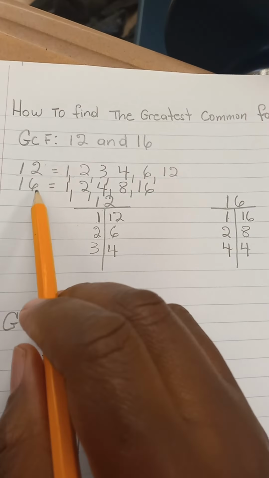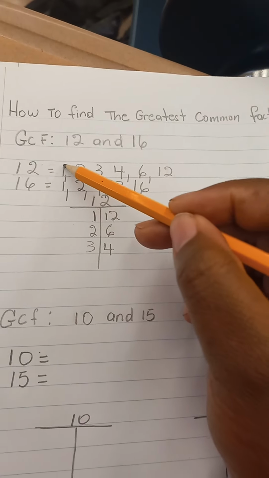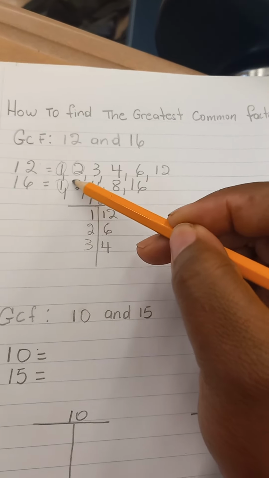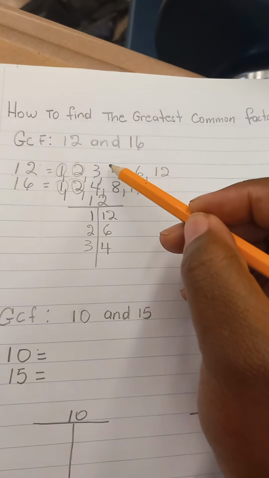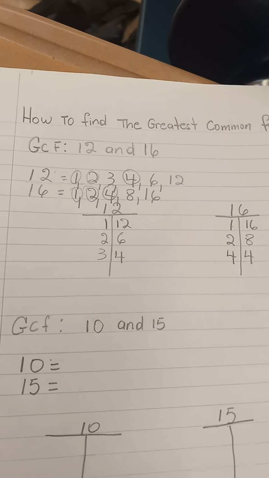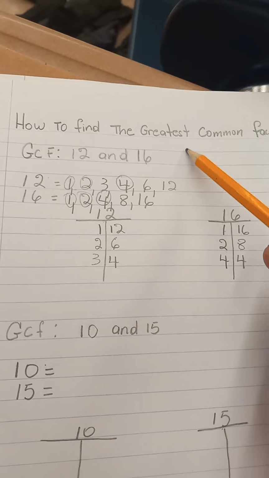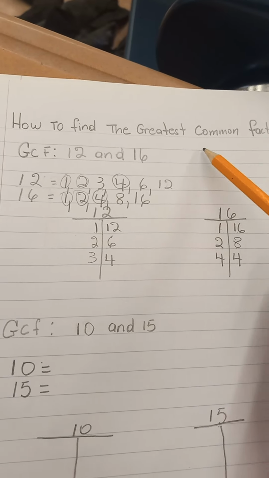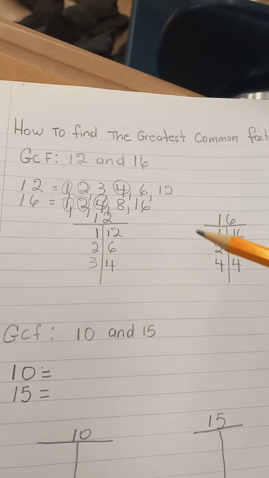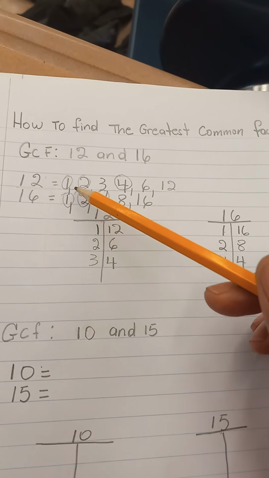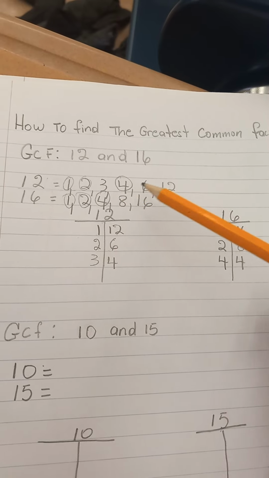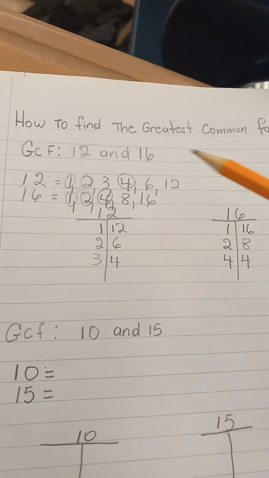So what do 12 and 16 have in common? They have 1 in common, I'm going to circle it. They have 2 in common, and they have 4 in common. GCF stands for greatest common factor. So what's the greatest number among 1, 2, and 4, which they have in common? What is the greatest? 4.